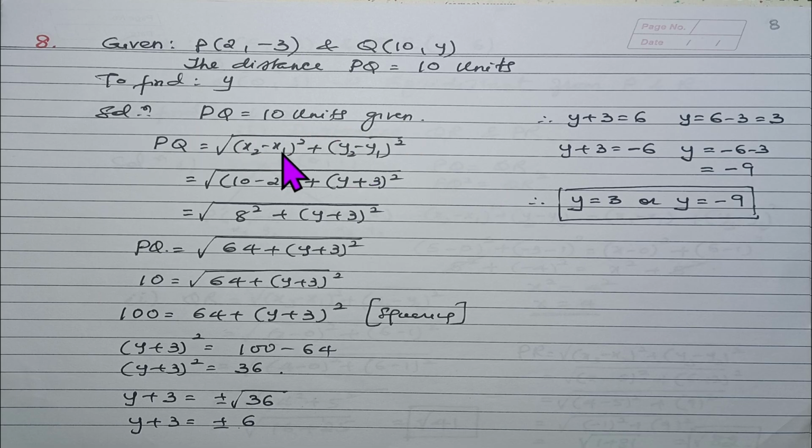Now PQ, by the distance formula, is the square root of (x2 minus x1) whole square plus (y2 minus y1) whole square. Now I can substitute the values. Simple: 10 minus 2 is 8, and y minus of minus 3 becomes y plus 3, so PQ is the square root of 8 square plus (y plus 3) whole square, which is 64 plus (y plus 3) whole square, and that equals 10. Now squaring on both sides, 10 square is 100, so 100 equals 64 plus (y plus 3) whole square. Then (y plus 3) whole square is equal to 100 minus 64, which is 36. Taking the square root on both sides, we get y plus 3 is equal to plus or minus 6.